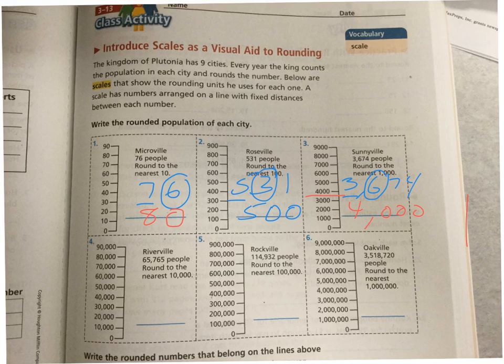Okay. Finish 4, 5, and 6. Right now I'm rounding to the nearest number 4, rounding to the nearest 10,000s place, which means I'm going to underline the 6, rounding to the nearest 100,000s place, and then rounding to the nearest millions place. Pause your video and do that now.